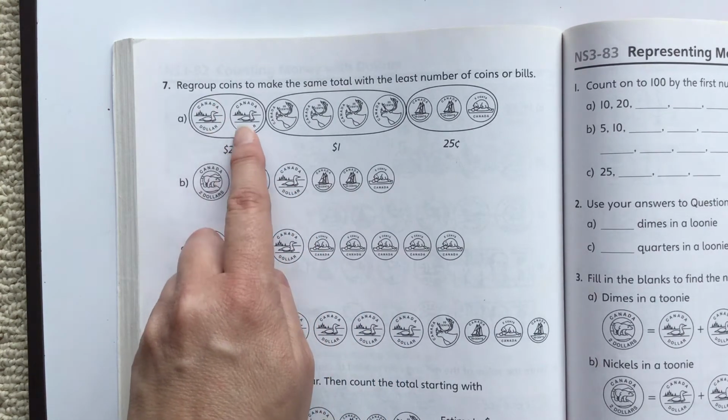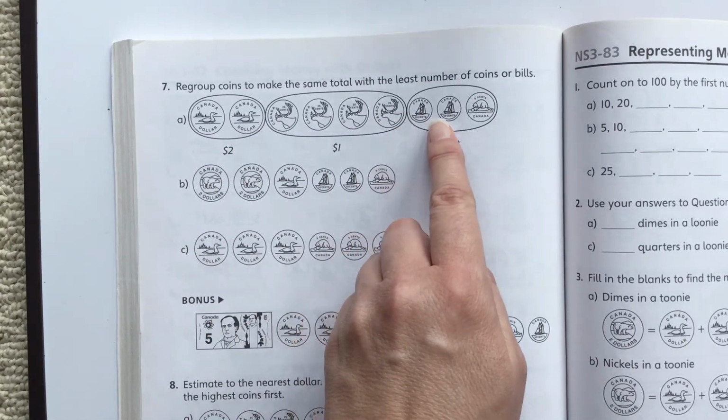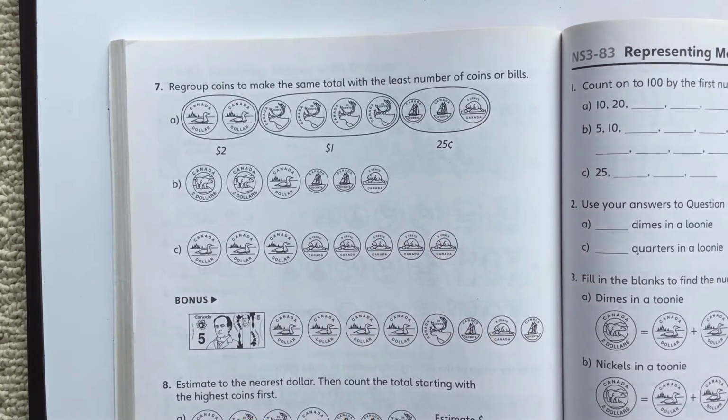We had 2 loonies, 4 quarters, 2 dimes, and a nickel. Now that's quite a few coins. You might pull something like that out of your pocket and have a variety of coins. However, we can make this same amount using fewer coins. And how do we do that? We group coins to make either a coin total or a dollar total or a bill total.